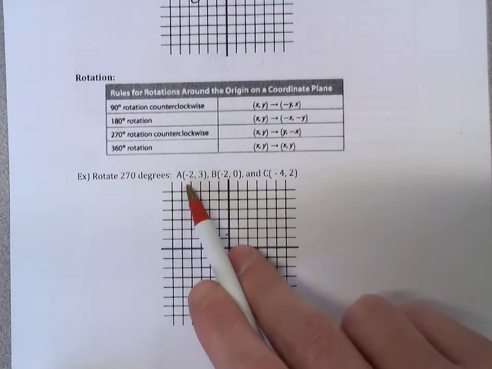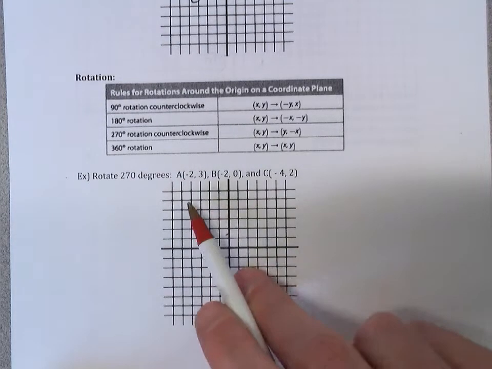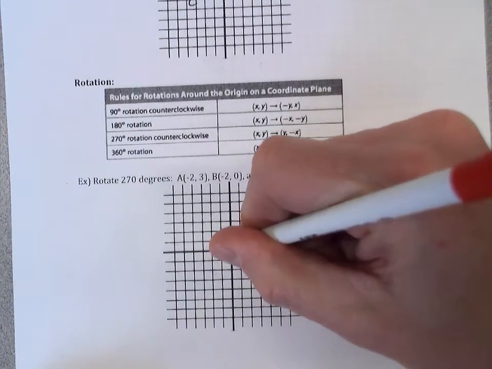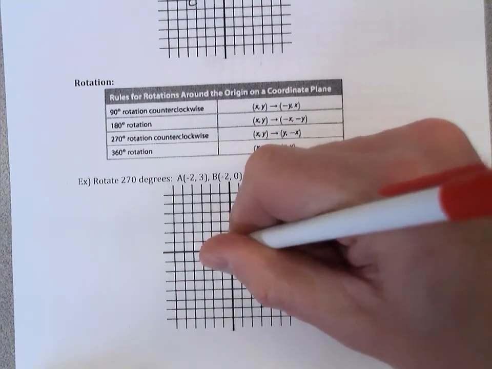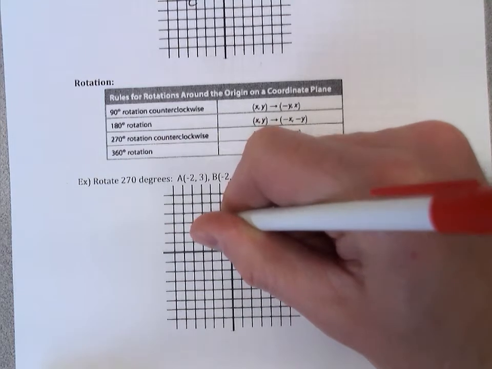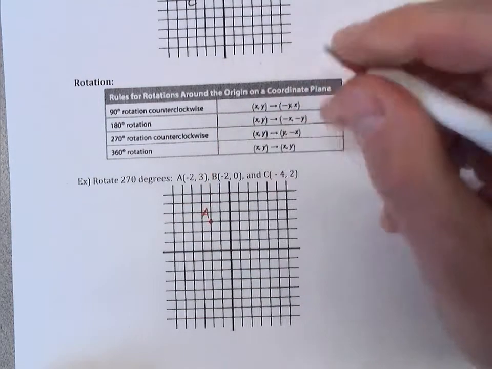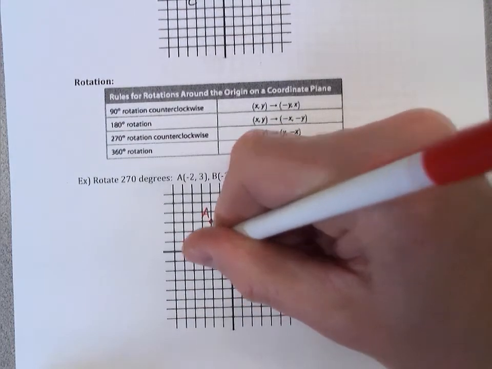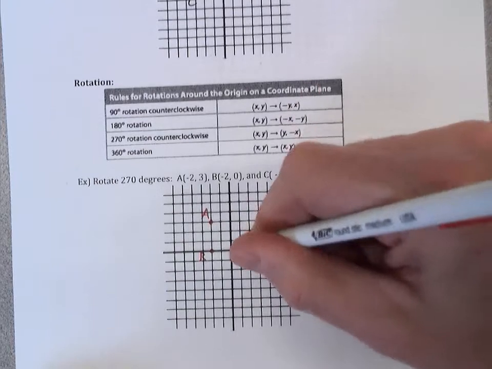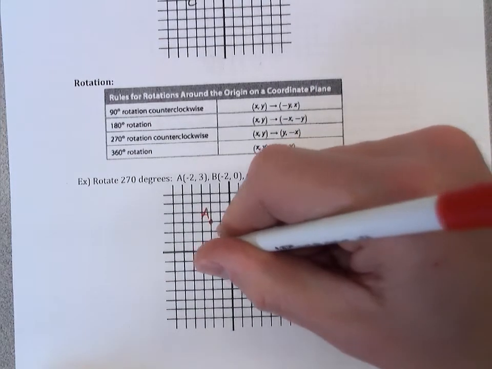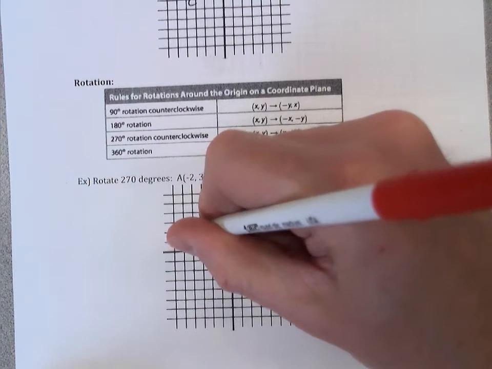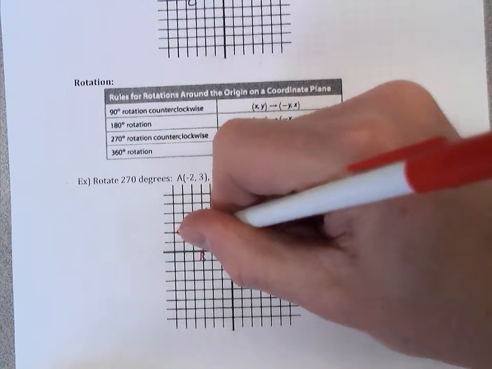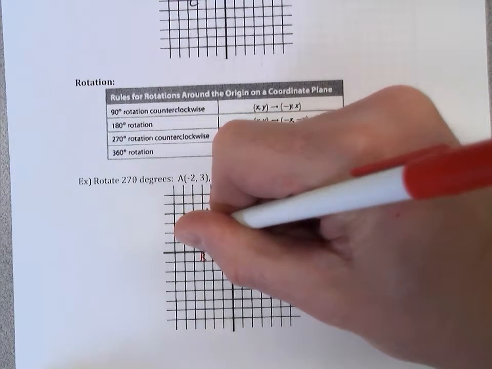So let's take a look at how this is going to pan out. We're going to rotate this object ABC 270 degrees. So let's first detail that out. A is at point -2, 3. So that means 1, 2, 1, 2, 3. So there's point A. Point B is at -2, 0. So that is point B. Point C is at -4, 2. So 1, 2, 3, 4, 2. So that is point C. So this is the object we have created.